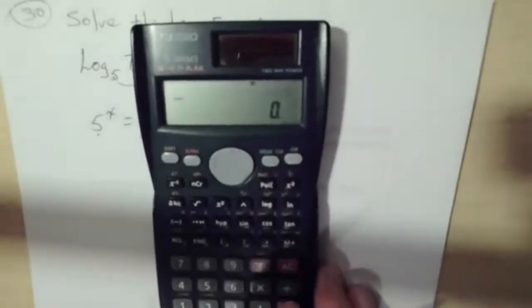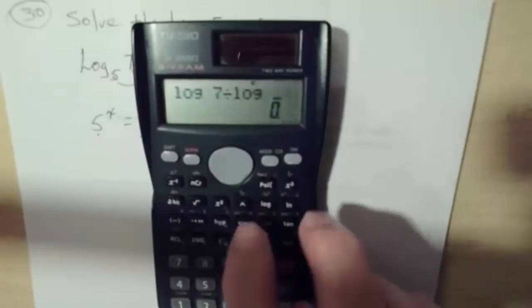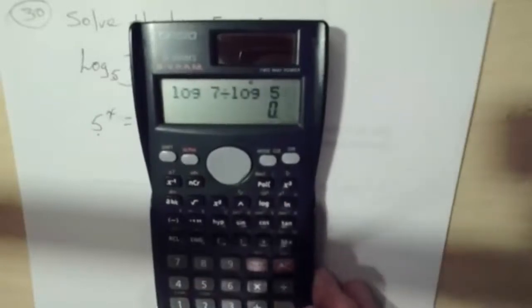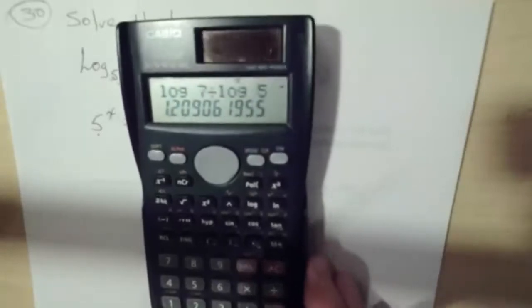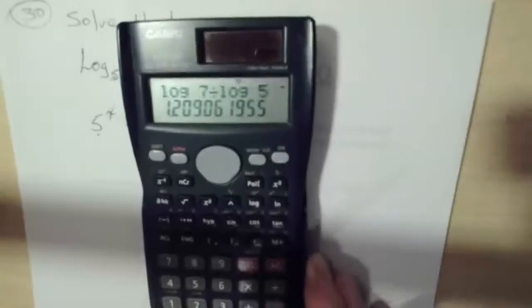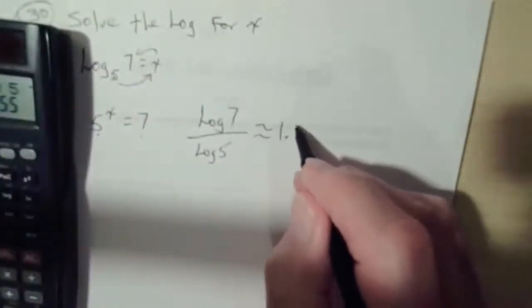First you turn it on, and you get log of 7 divided by log of 5. Double check to make sure you entered it right. And you get roughly 1.21. Approximately equal to 1.21.